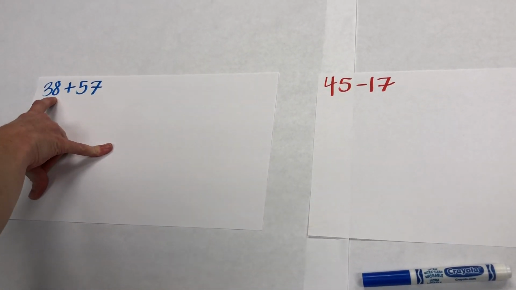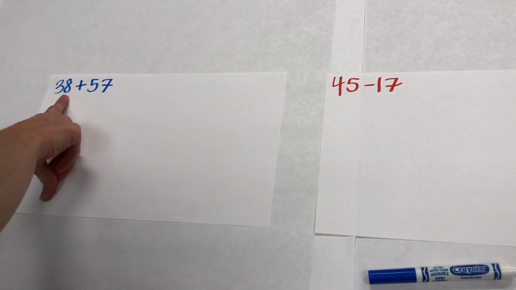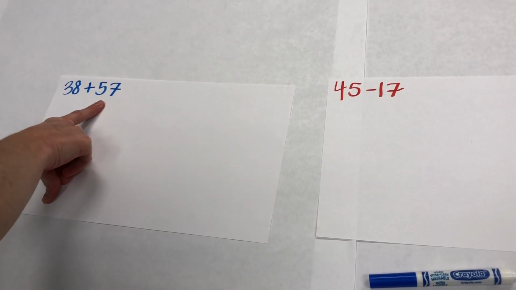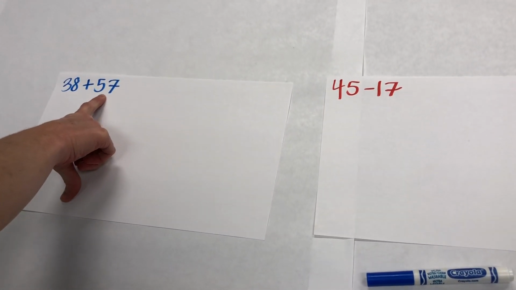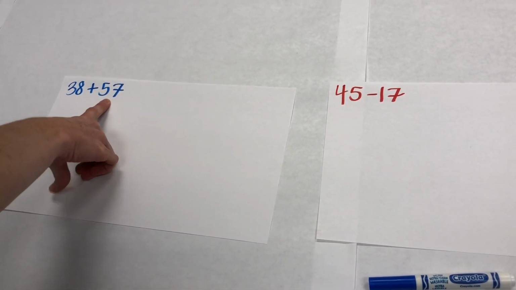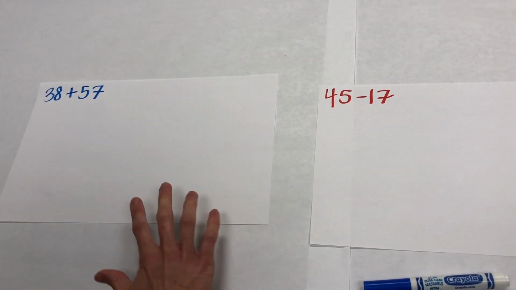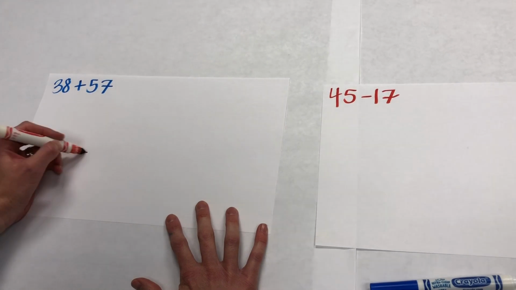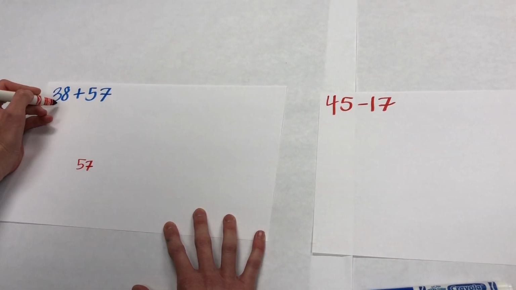So we'll start with the problem 38 plus 57. You can choose to start your open number line from 38 or 57. Eventually, we want students to think about it would be more efficient to start at 57, but it's not wrong for them to start with 38. I'm going to start with 57, but we want students to think about the opposite addend.